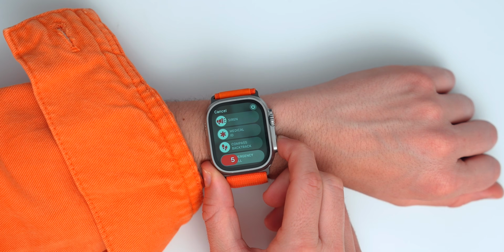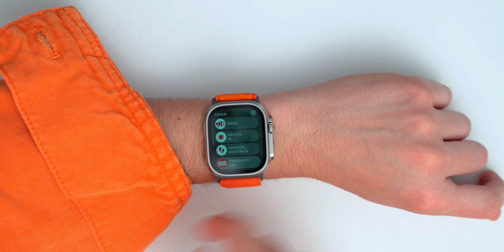I could see myself using this in a very delicate situation. Just imagine someone's following me in the street. I don't know, I'm just saying, maybe this would scare them away. And I know Apple didn't implement the emergency calling feature sound to do this kind of stuff, but hey, hands up, buddy.